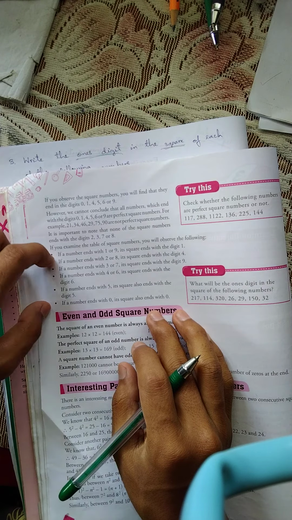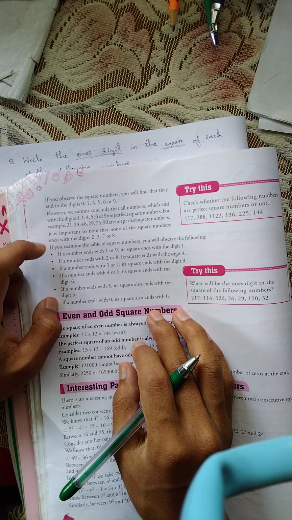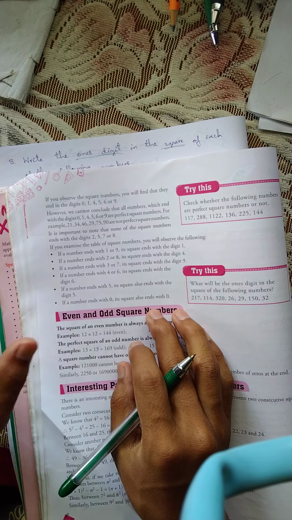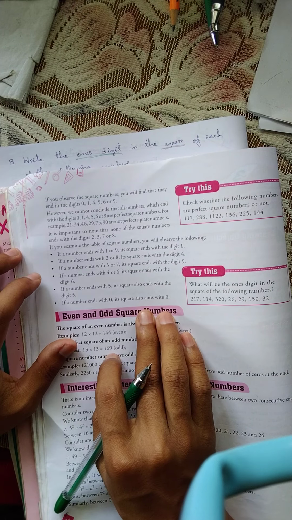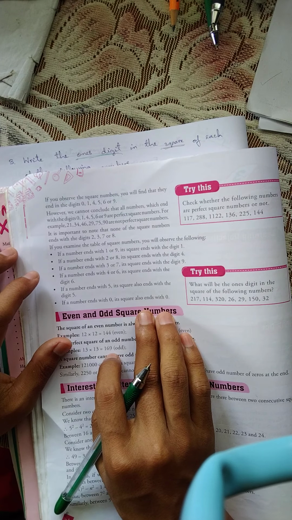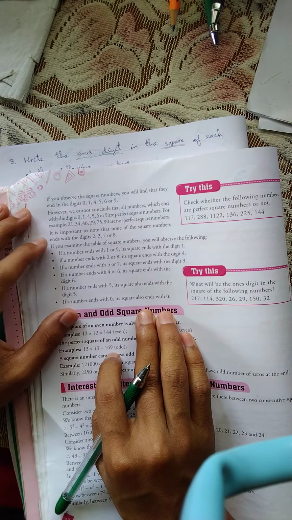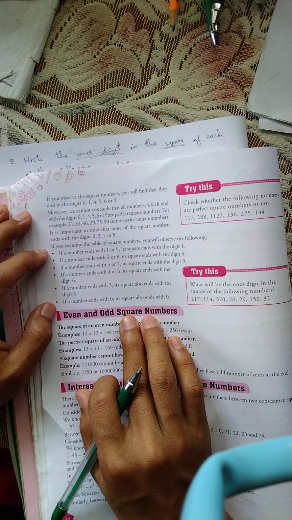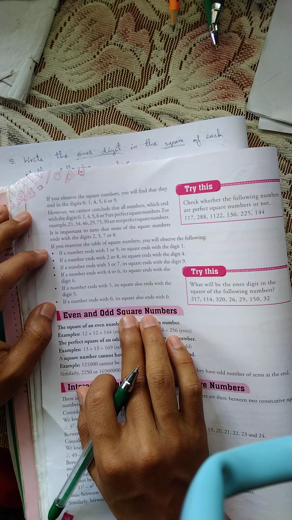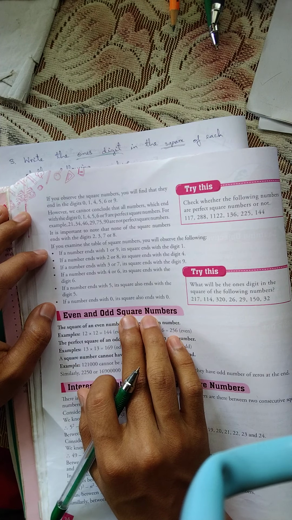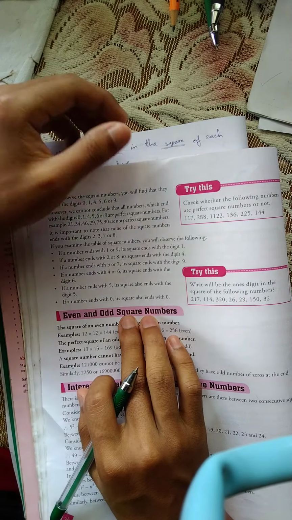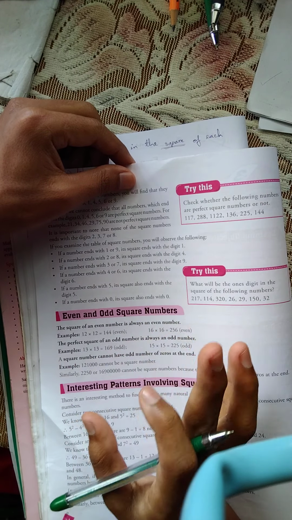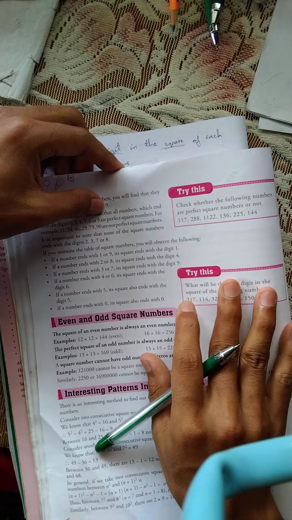If you can remember all these 6 points, then you can directly know which digits will end after you multiply twice any number.